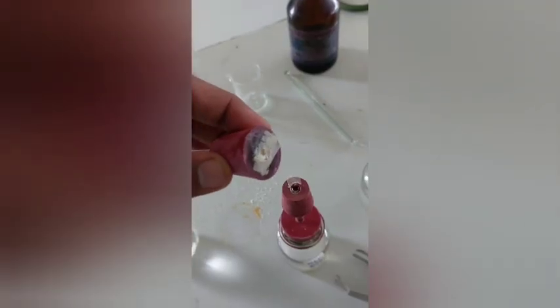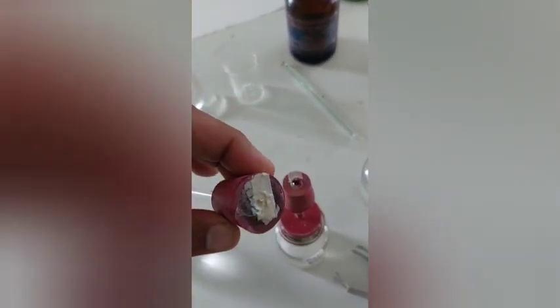And now we are going to compare the color intensity. So this is our test sample. You can see less intensity, and here you can see this is more intense, yellowish color. So our sample passes the test.